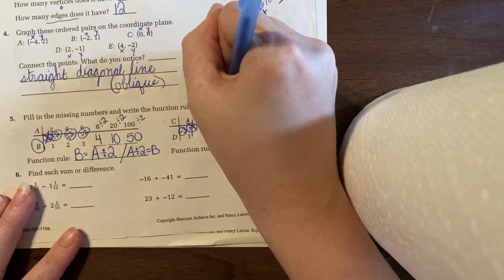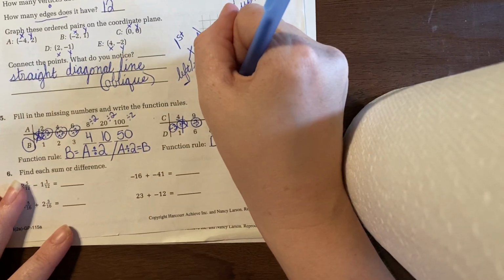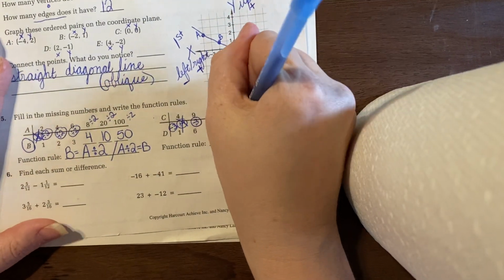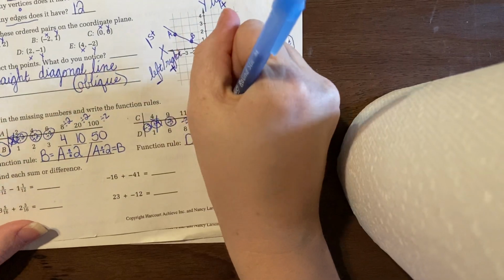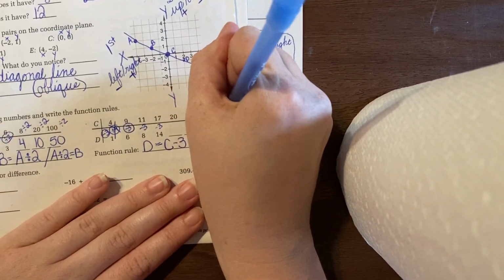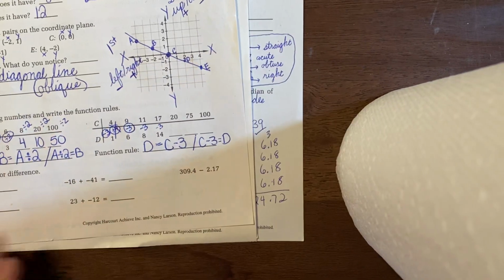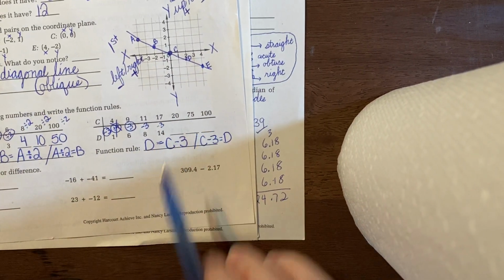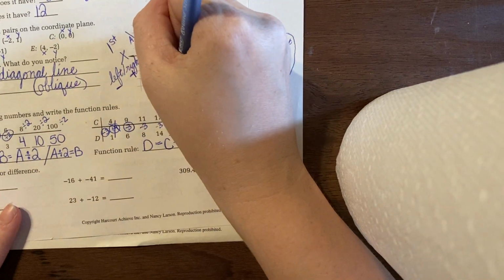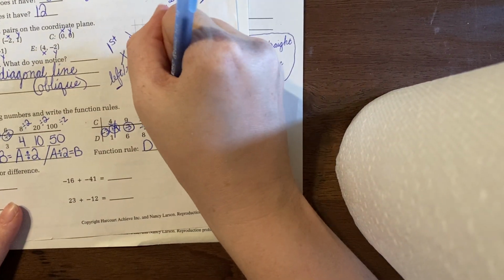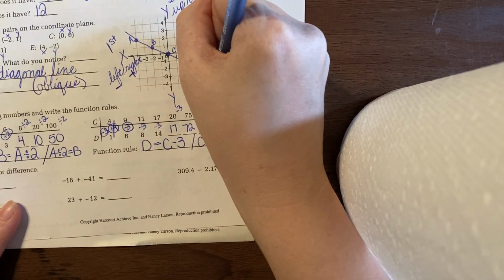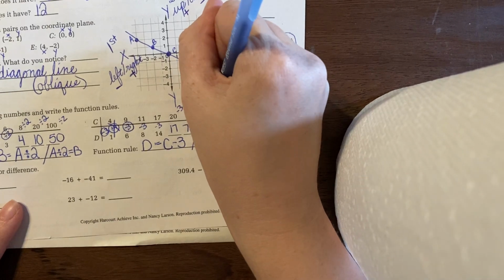11 minus 3 equals 8. 17 minus 3 equals 14. That must be it. It is whatever number comes in C minus 3. Remember, that can also be written as C minus 3 equals D. Let me go ahead and finish the function rule chart. 20 minus 3 equals 17. 75 minus 3 equals 72. 100 minus 3 equals 97.